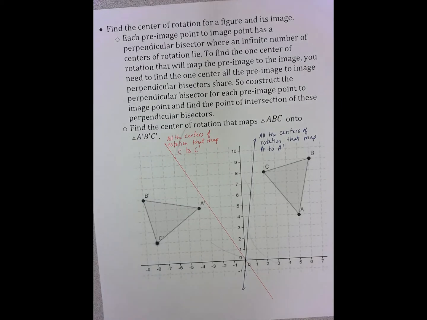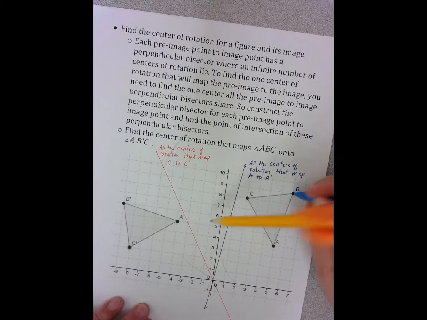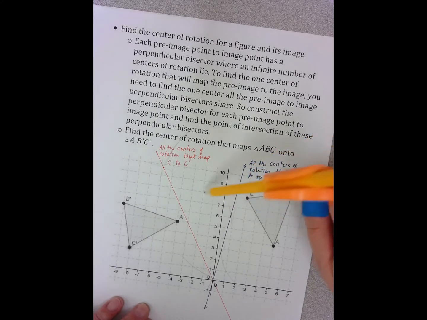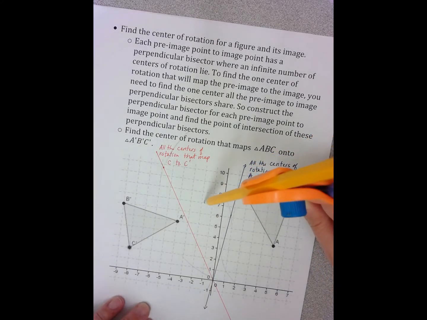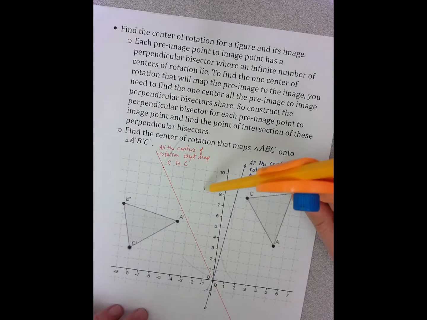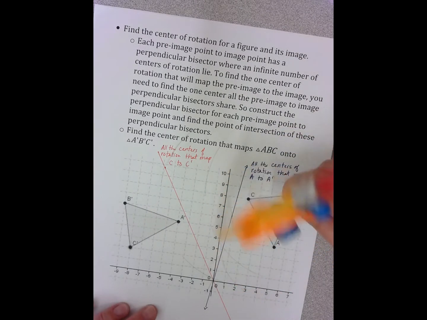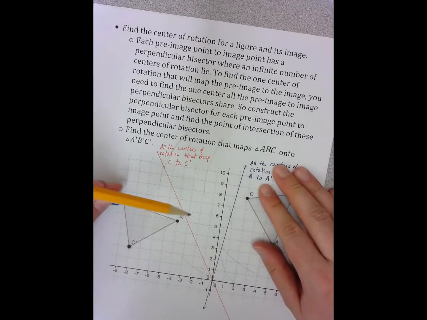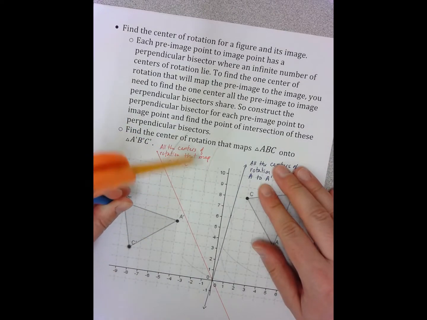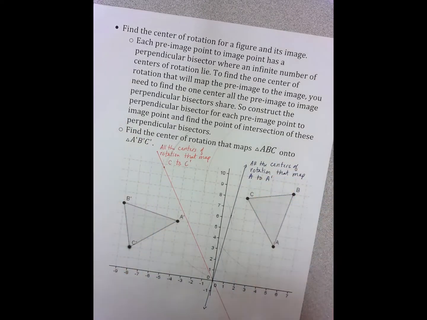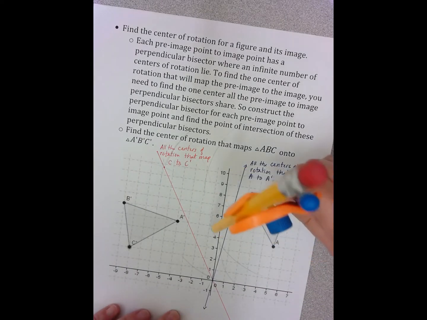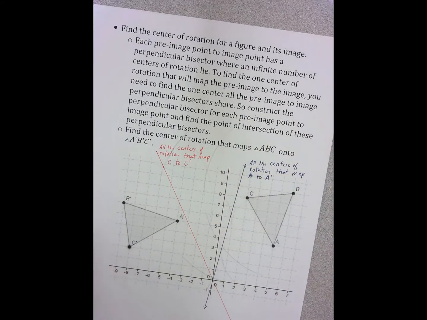Now I need to find all the centers that map B to B prime. Let's double check here. That looks like it's more than halfway. Probably going to be a little tight again, but that should do. I make an arc above and an arc below. Then from B prime, I make an arc above and an arc below. My below arc looks a little too short on that side.